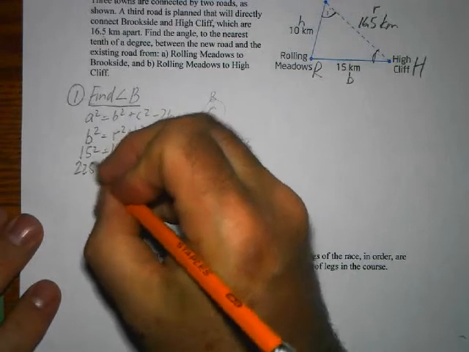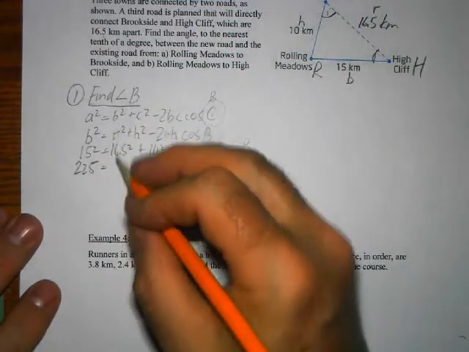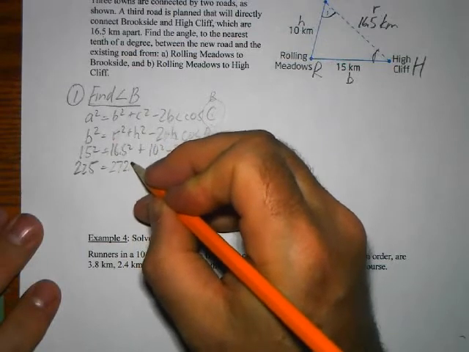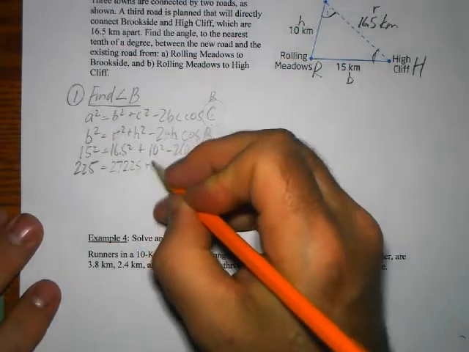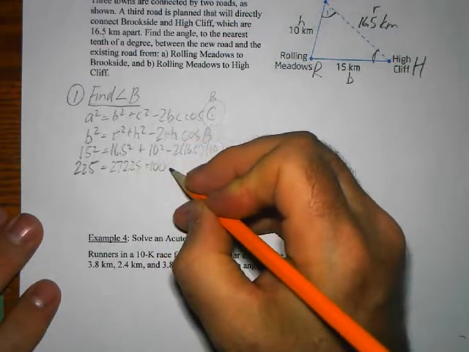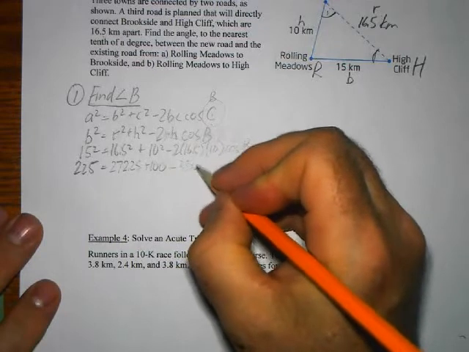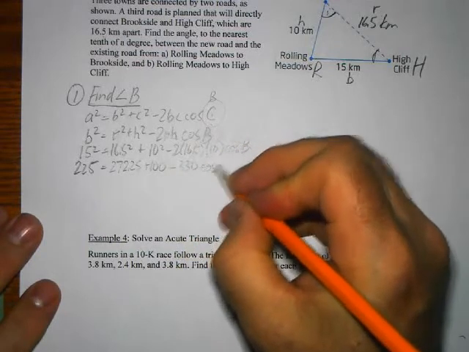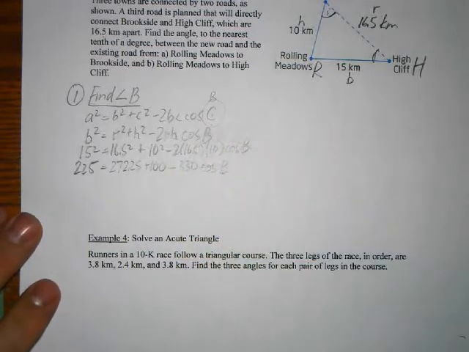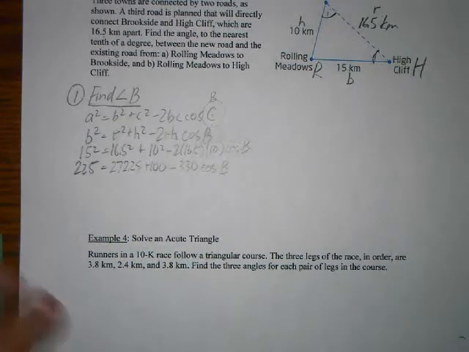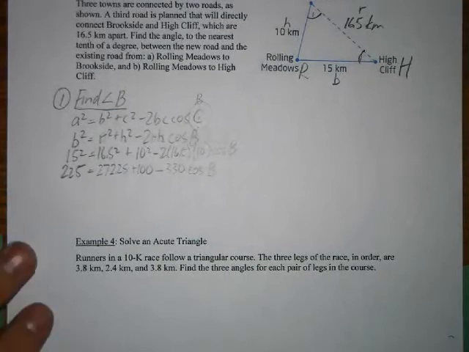Okay, so once I square these numbers, I get 225, this is 272.25, this is 100. When I multiply these three things, I get minus 330 cosine B. Now this is the most common mistake in grade 10 math.